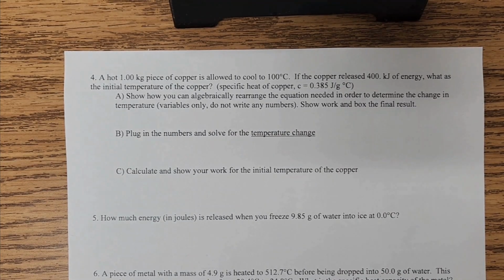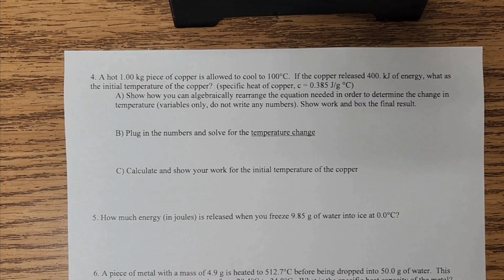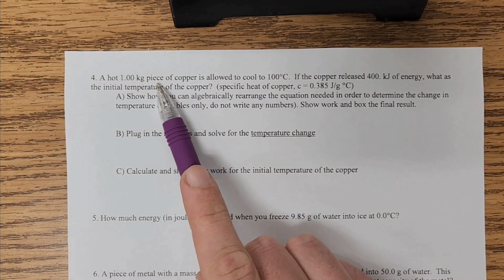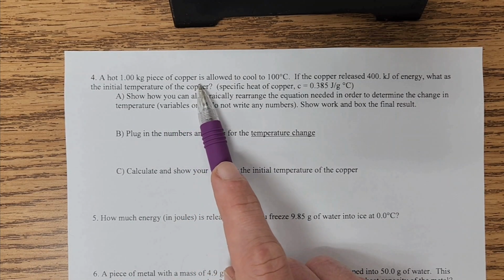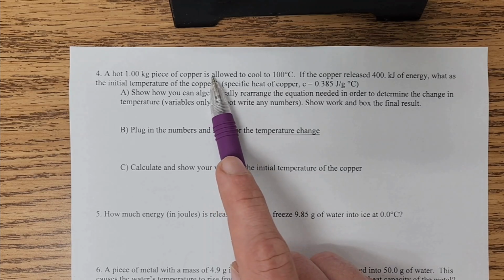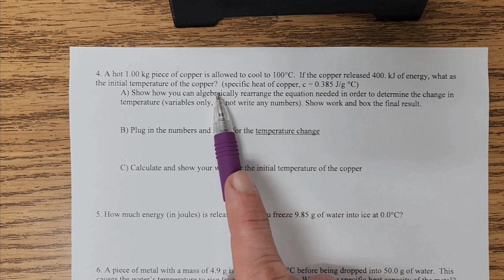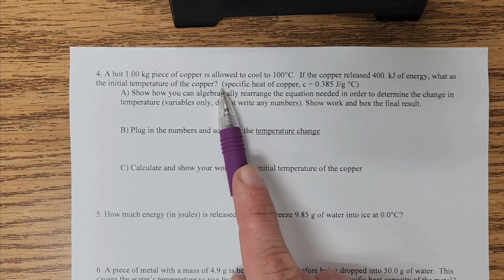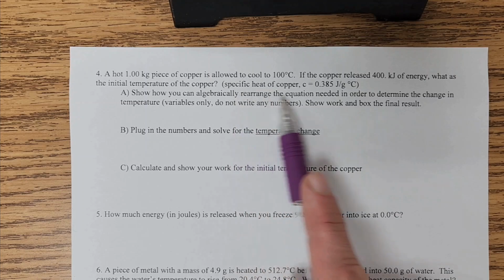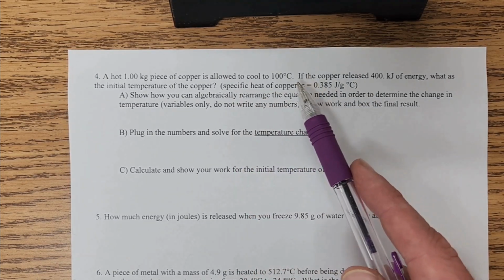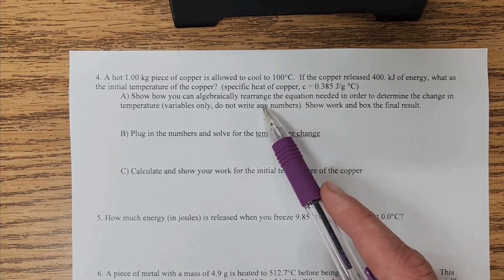So now we're on to the back side of the worksheet, number 4. When it comes to this, we've got to consider what we're being asked for. This metal is being allowed to cool, so we have a temperature change, and it gives you energy and asks what was the initial temperature of the copper. So we've got to consider what we're going to use that involves energy and a change in temperature, and that tells me we're going to use Q equals MC delta T in here somewhere.